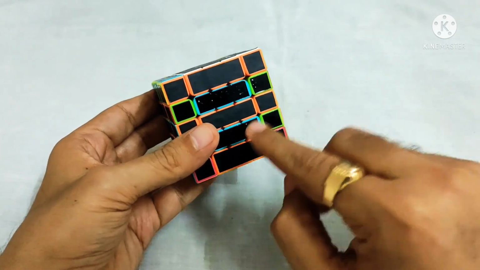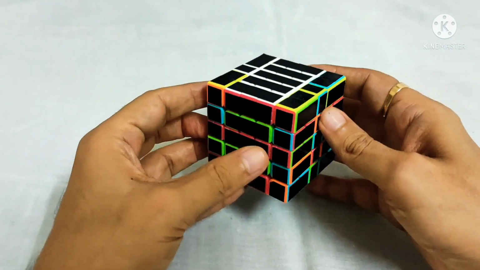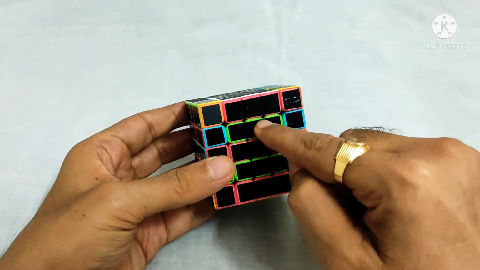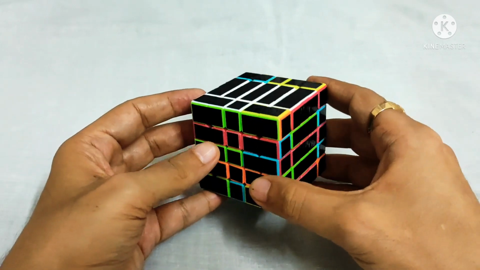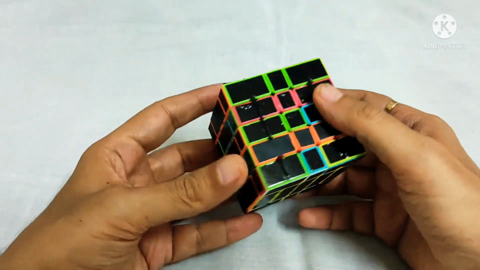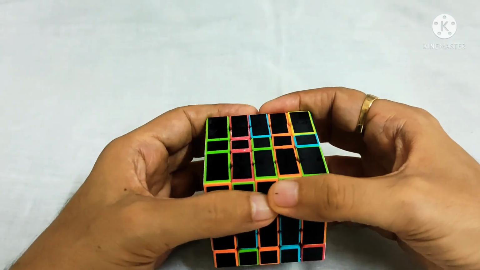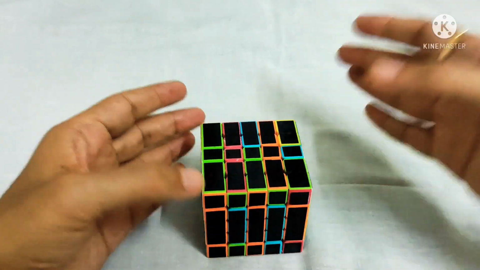So this is properly placed, and at the same time here it is red, green, red, green, red, green. So all pieces are placed. So this step is also done.